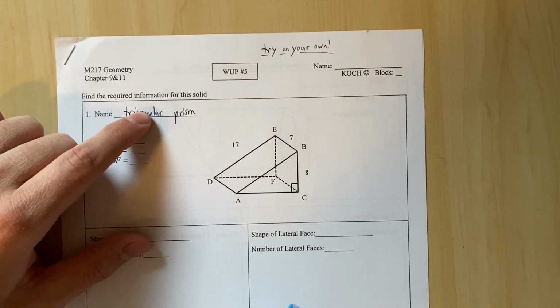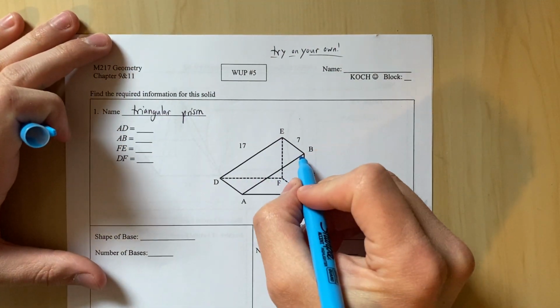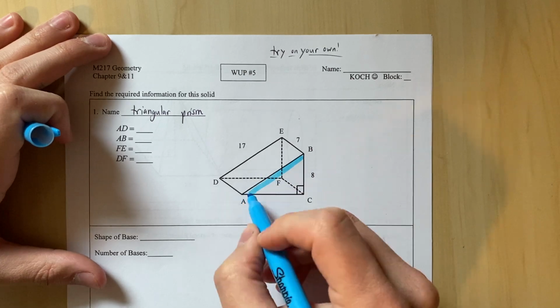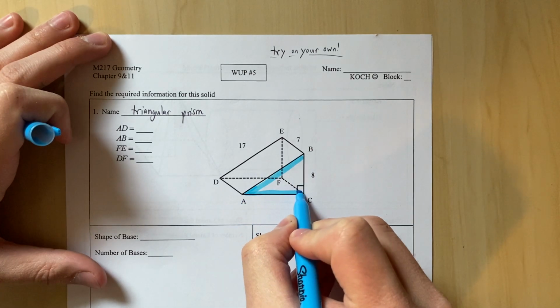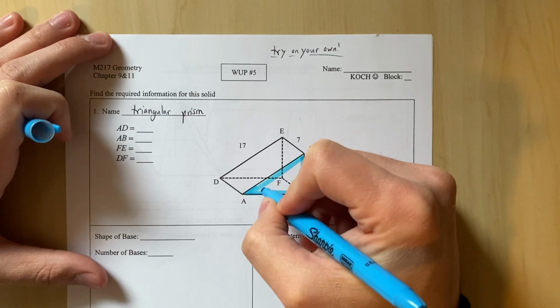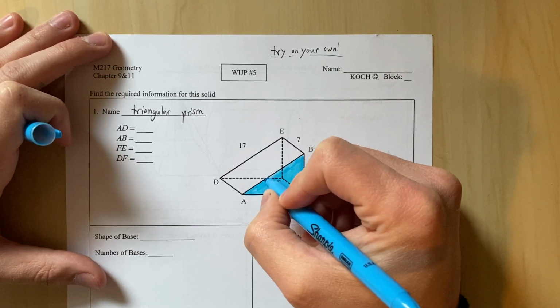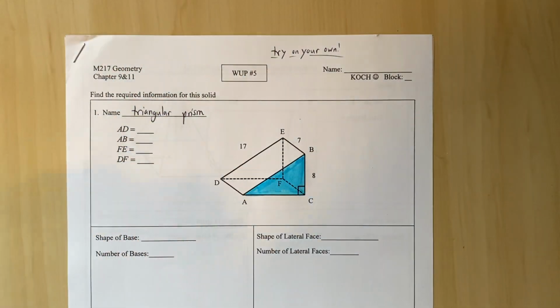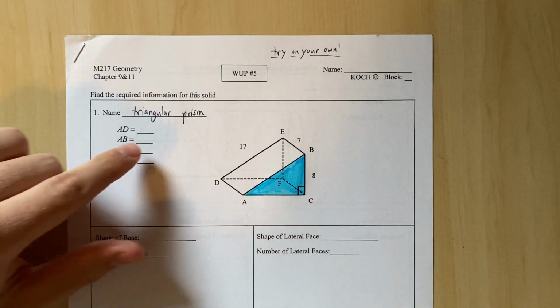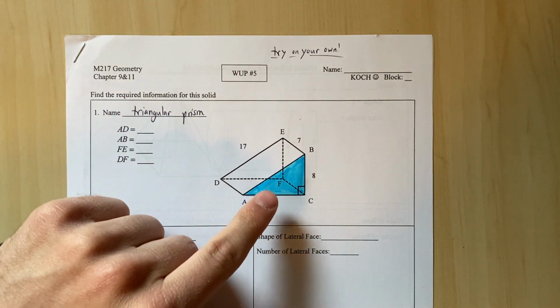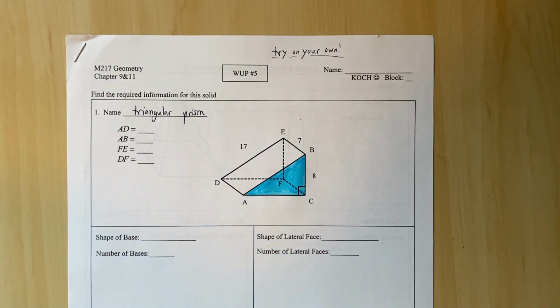It's in the name. So your base is this, or the one in the back, but I'm going to do the one that's up front, okay? A lot of people just think, oh, the base is the bottom, the base is the bottom. No, it depends on what it looks like. It depends on what type of polyhedron it is. But a triangular prism has that as a base. Okay, so let's get that out of the way first.